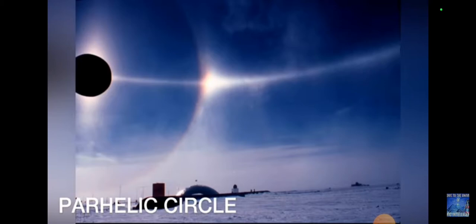Okay, so in this first photo, we're looking at what's called a parhelic circle. This is one of the 12 rainbows. Just observe the picture. I'll be breaking everything down as we continue the lesson, but in this first picture, this is called a parhelic circle. This is one of the 12 different rainbows, all right?